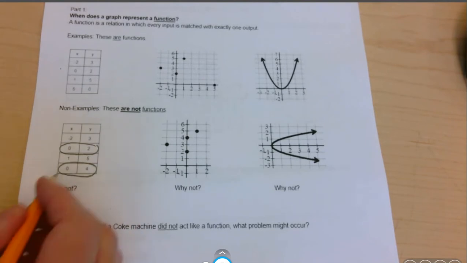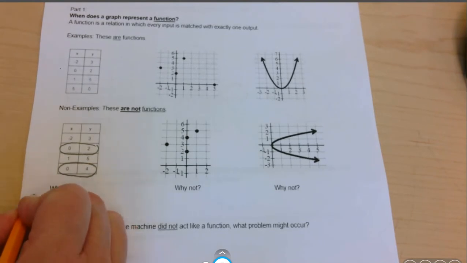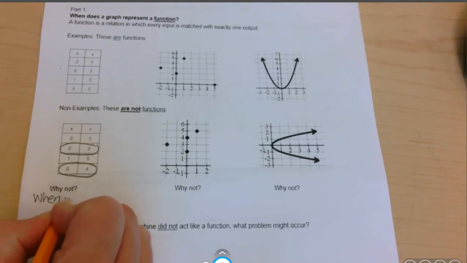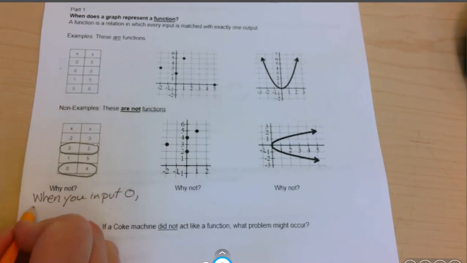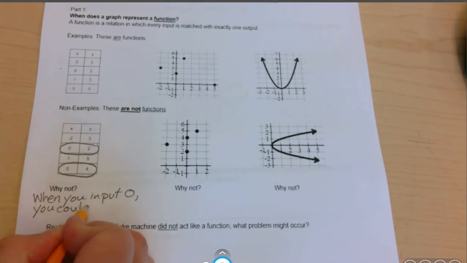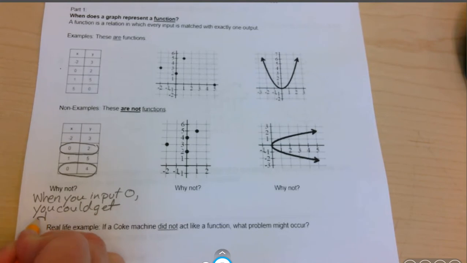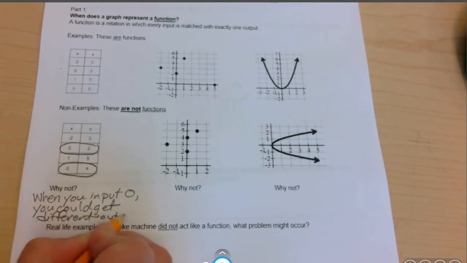So where it says why not, you're going to write, when you input 0, you could get different outputs. If you're a function expert and you have a question on that, raise your hand.